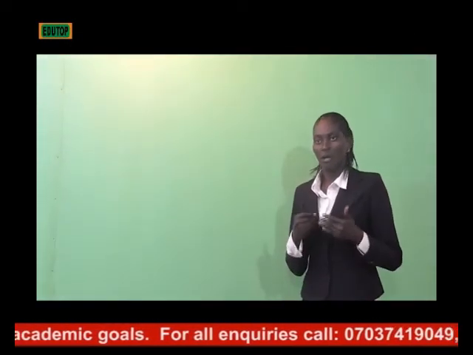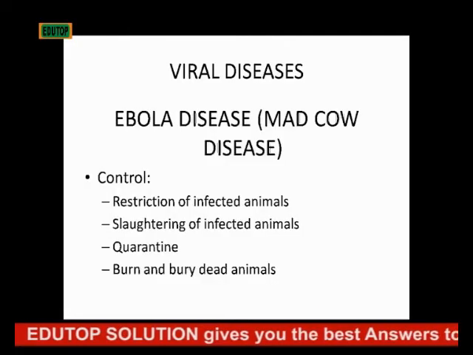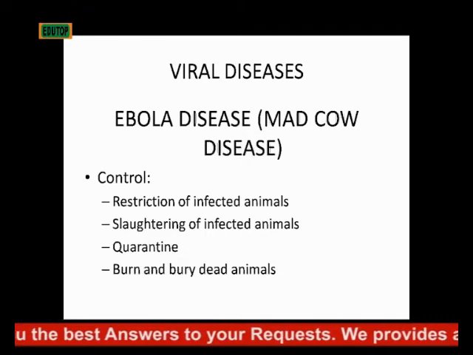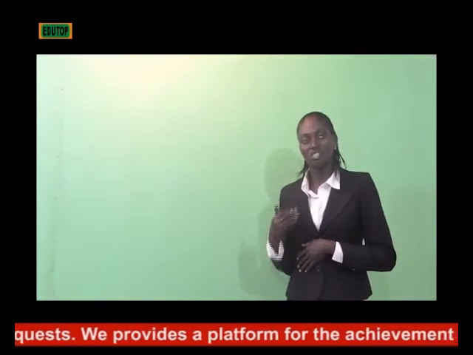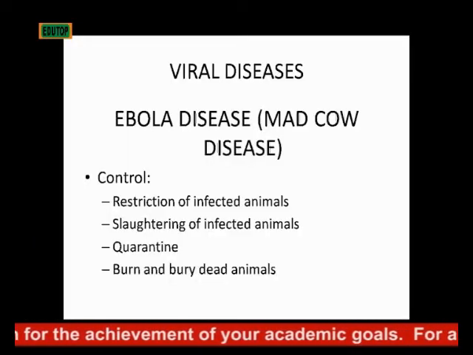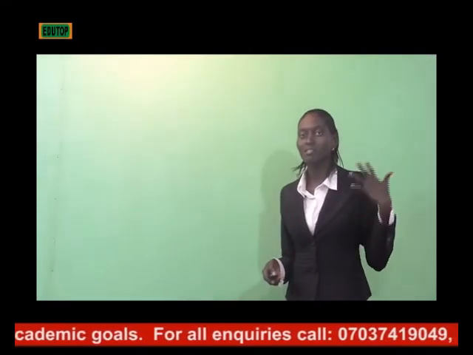How do we control Ebola disease or the mad cow disease? First, you restrict the infected animal. Just isolate it before you deal with other things. Before you know it, the other animals will be infected. So isolate infected animals, then slaughter infected animals. Just make sure you slaughter the infected animal, burn and bury the dead animal. If it died of its own accord, burn and bury it. But if it's not dead yet, you can restrict the infected animal, isolate it. Later you can slaughter it. Then quarantine: before you introduce a new animal, make sure you take them to quarantine so that they will be certified safe or disease-free for your herd.